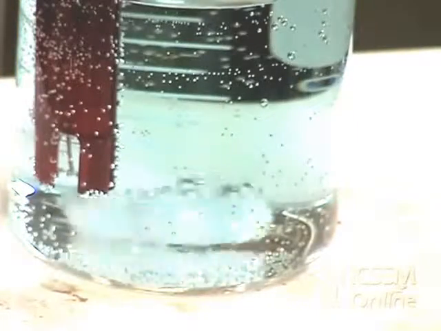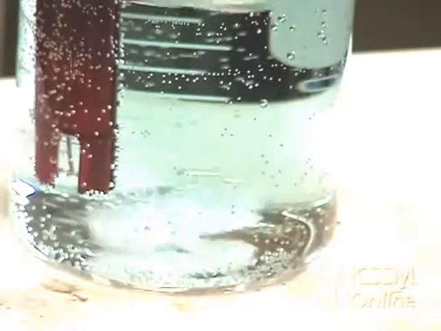Notice that carbon dioxide gas is being produced and released from the solution.